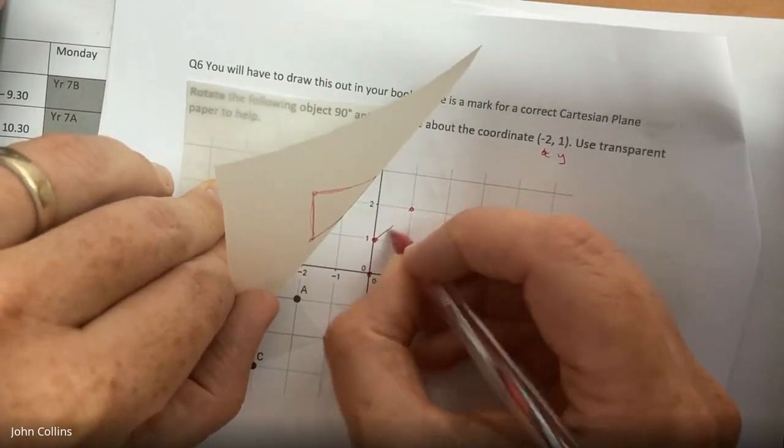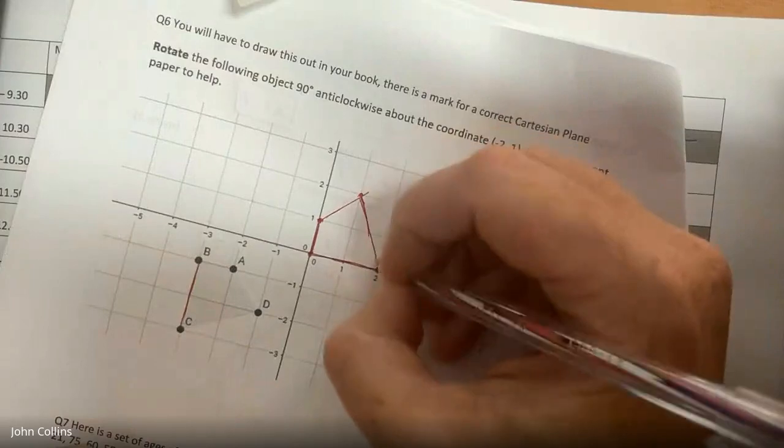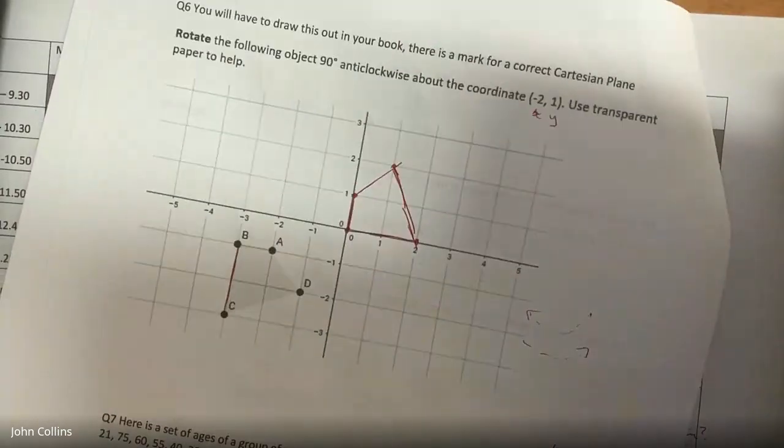Okay, Ziv. Should draw with a ruler, but I'm in a rush, so I won't. Look something like that. Okay.